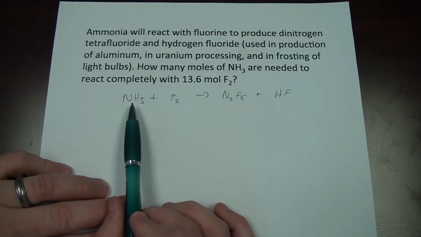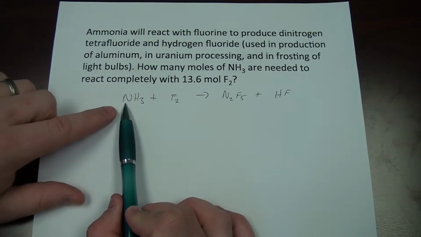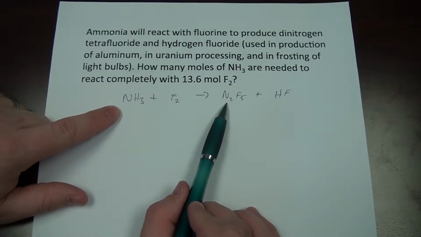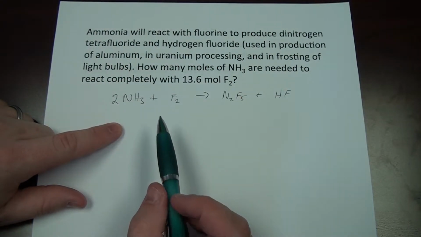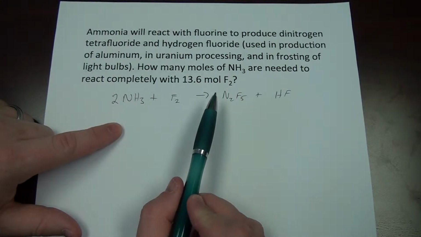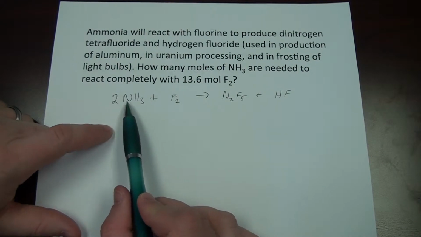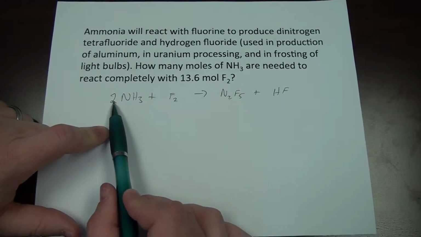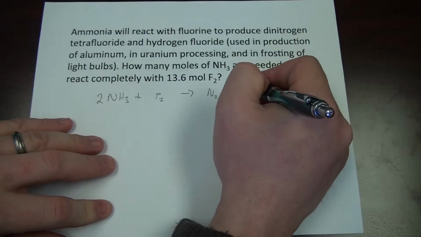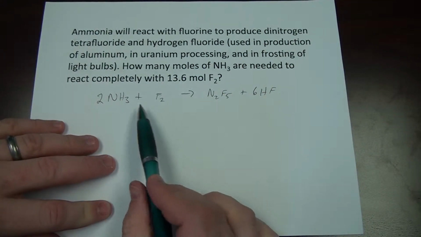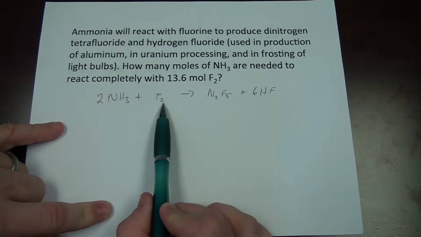So if we start with the nitrogen, here we have one nitrogen, two nitrogens over here, so we need a 2 there. If we look then at hydrogens, we have a total of 6 hydrogens on this side, 1 hydrogen on that side, so we need to put a 6 there. And then the only thing left is the fluorine.